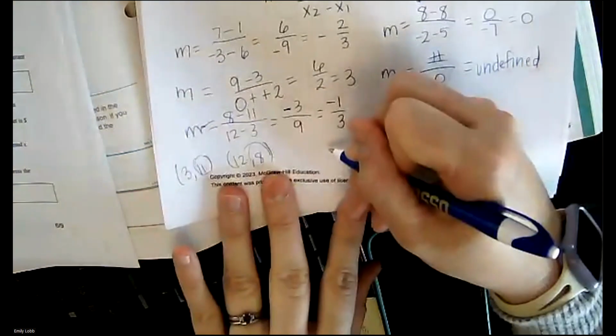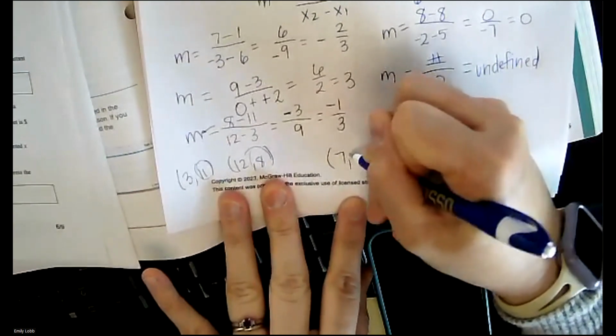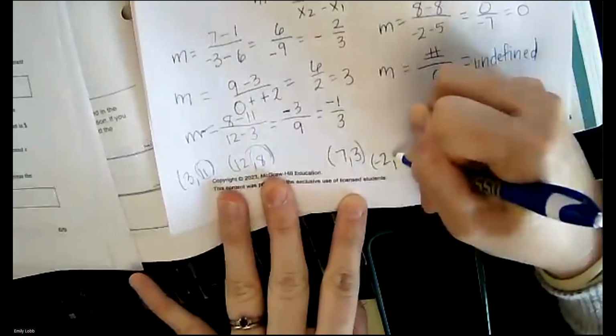So if you have the points 7, 3, and negative 2, 3, try that one.